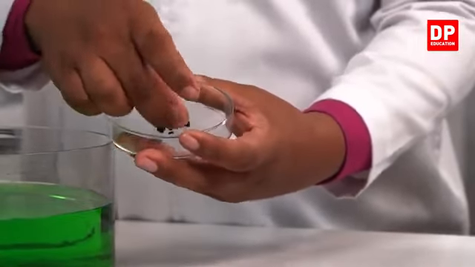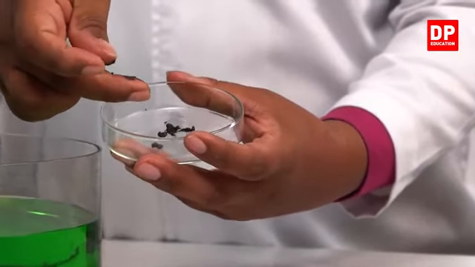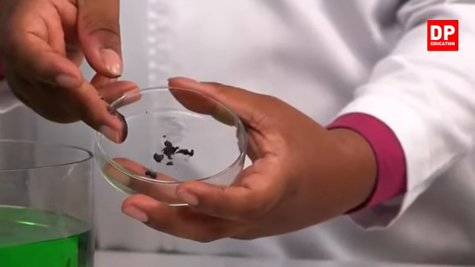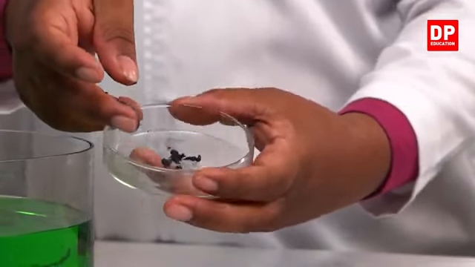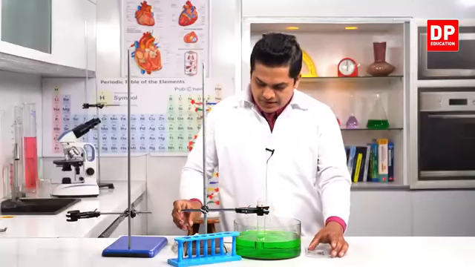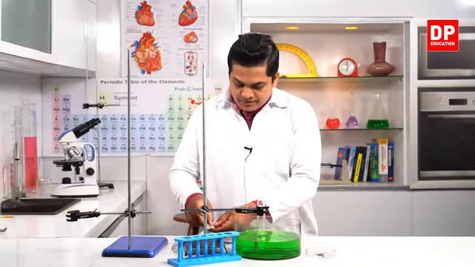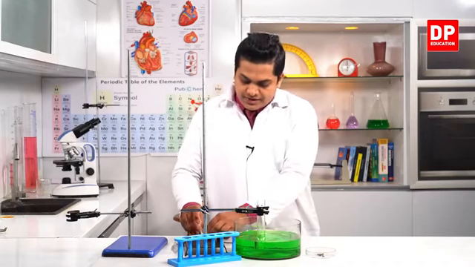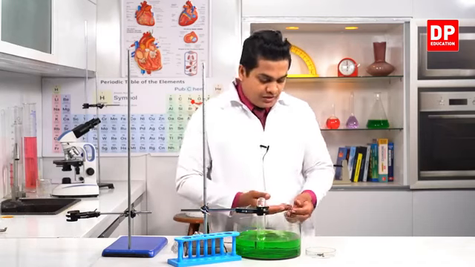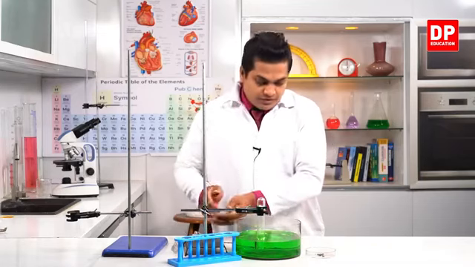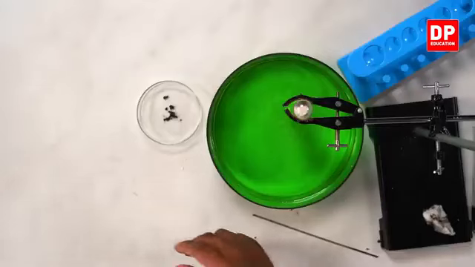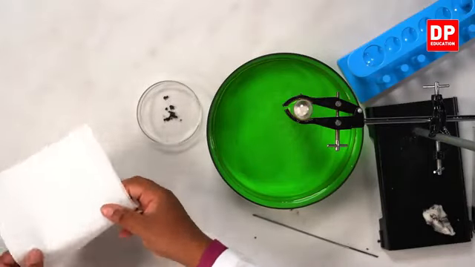So the iron powder has some amount of rust. I'll use a white color background to show it to you, a tissue paper.